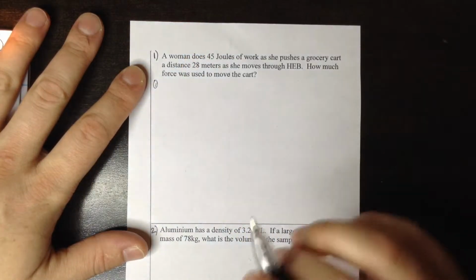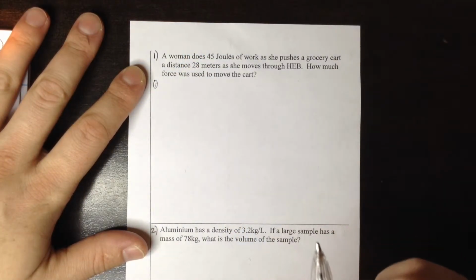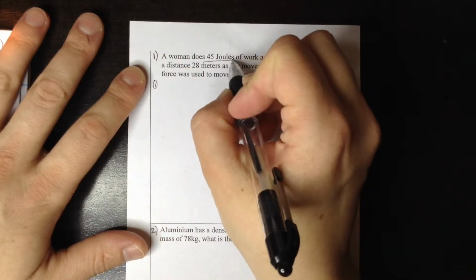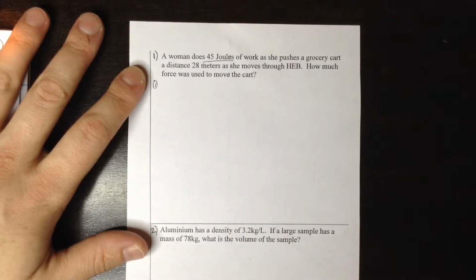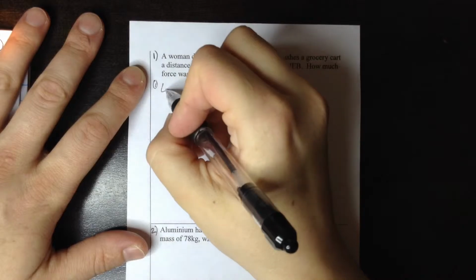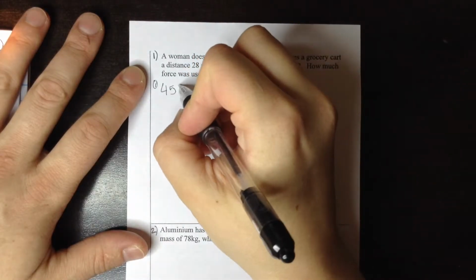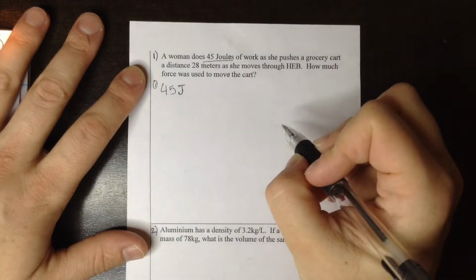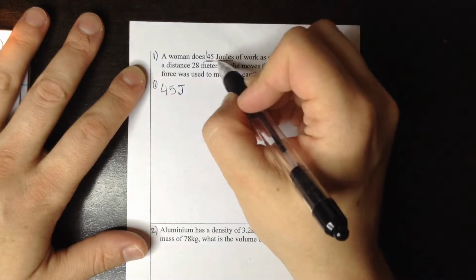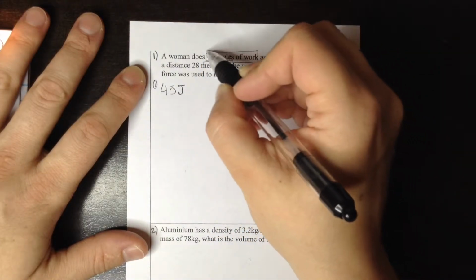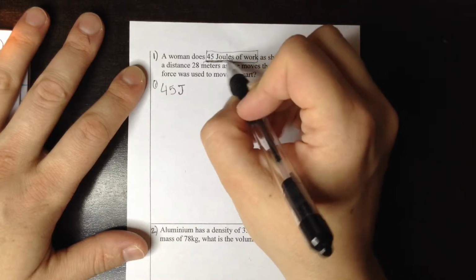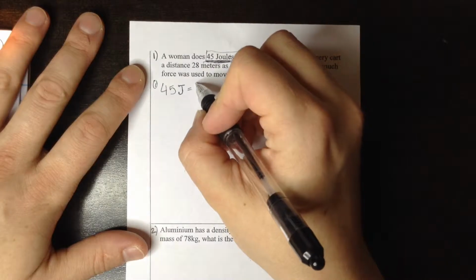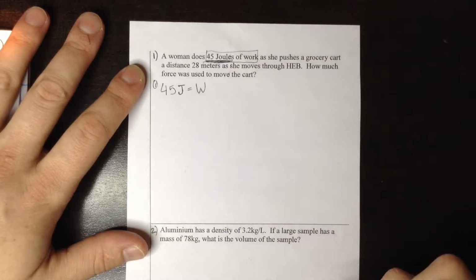Step 1. Any and every number. Write down every number with its units. So we have the 45 joules. So we're identifying the variables. 45 joules. Joules, that abbreviation is in uppercase J. And it tells you 45 joules of work. So joules is the measurement, the variable is work. Symbol for that is uppercase W.